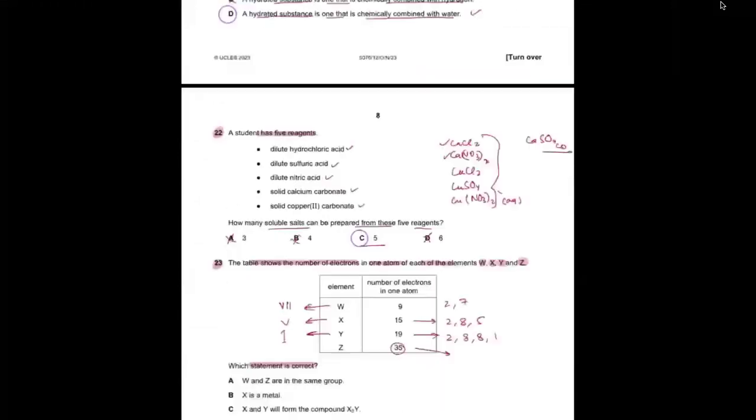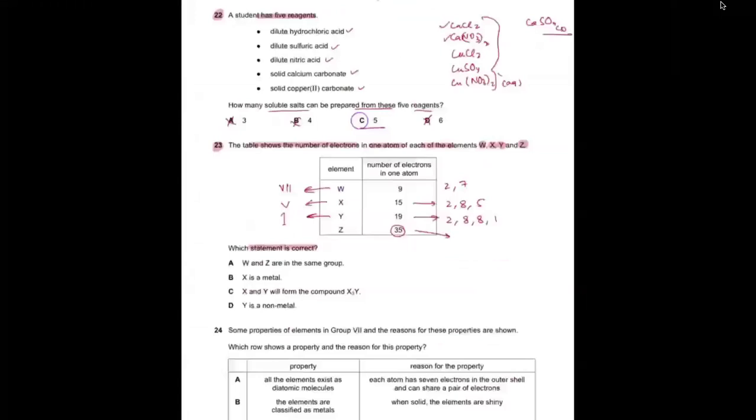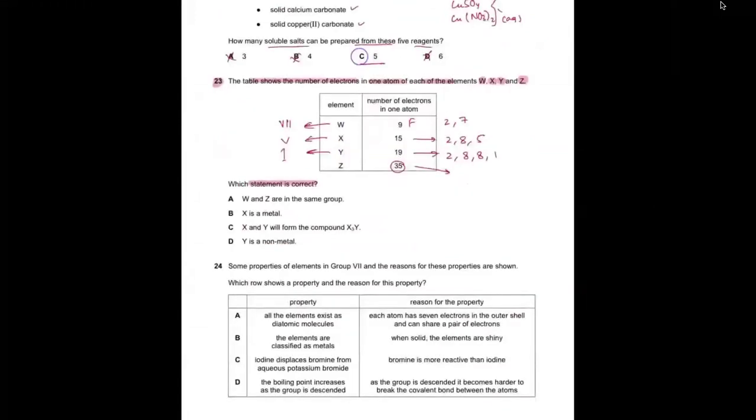So it's a fluorine, it's a bromine. So A is the correct answer. Both are in the same group. X is a metal? X has 5 electrons, so X can't be a metal. X and Y will form a compound X3Y?